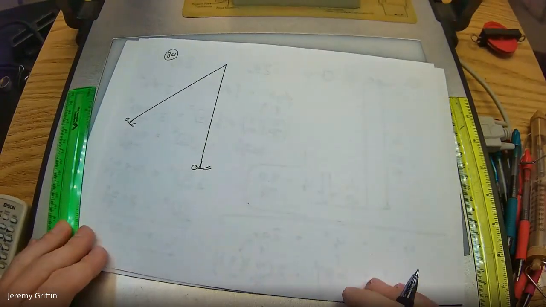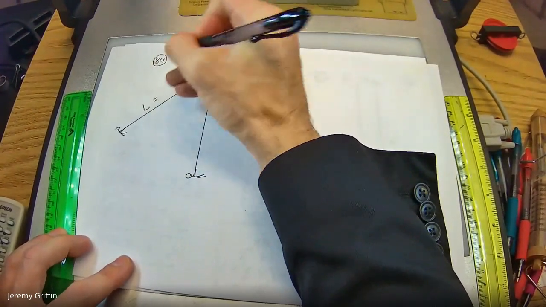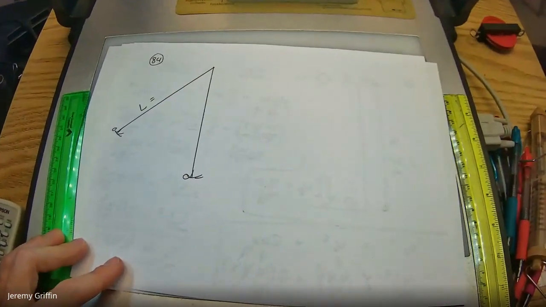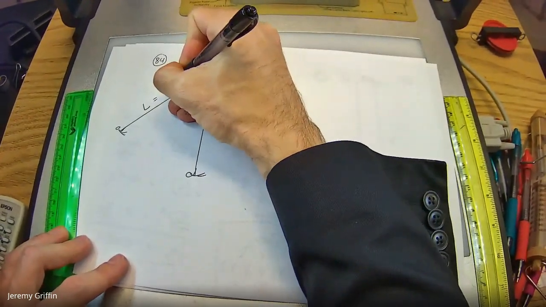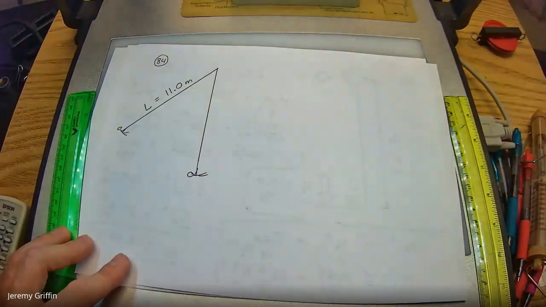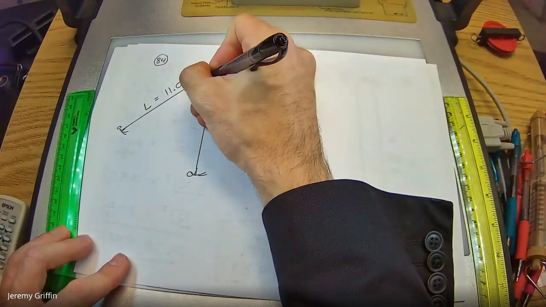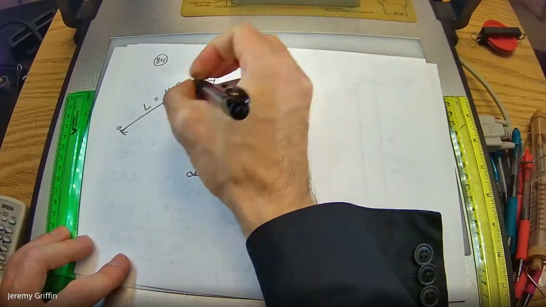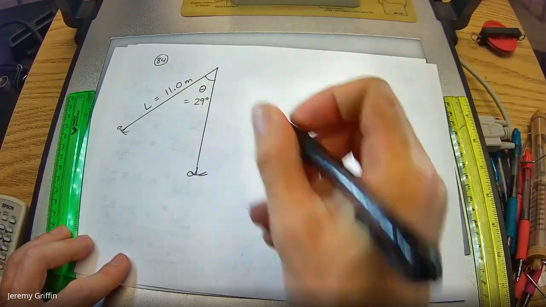Okay, so from there to there, they told you the length, so I'm gonna make up my own length. Let's see. I'll go 11 meters, an 11 meter long vine. And they also told you the starting angle from the vertical, theta. Let's call it 29 degrees.